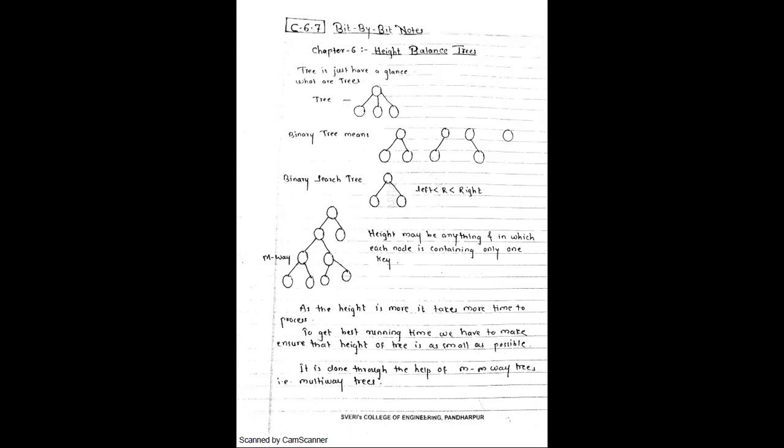But in a binary search tree, we need to follow the ascending order. Whatever element you are storing on the left side is less than the root, and whatever element you are storing on the right side is greater than the root. Right. Now after that, the next tree we have discussed is the multi-way search tree, right? Now height may be anything, and each node contains only one key. Now as the height is more, it takes more time to process.